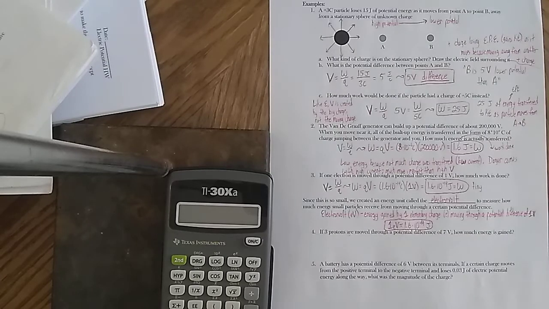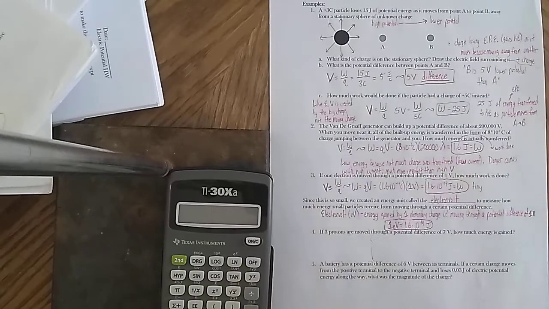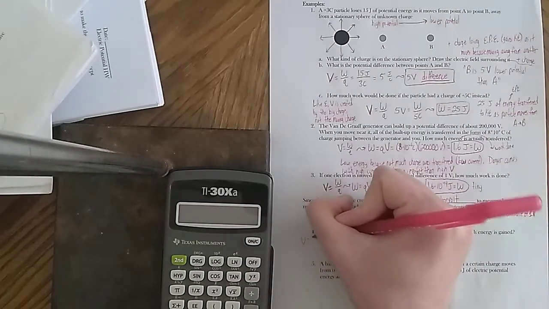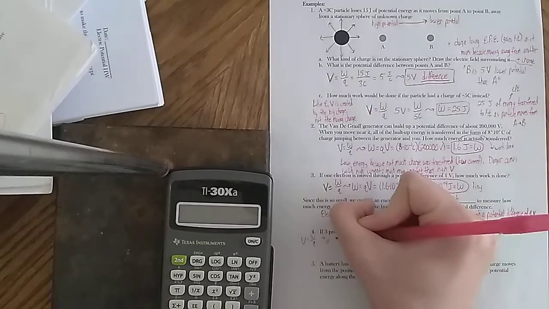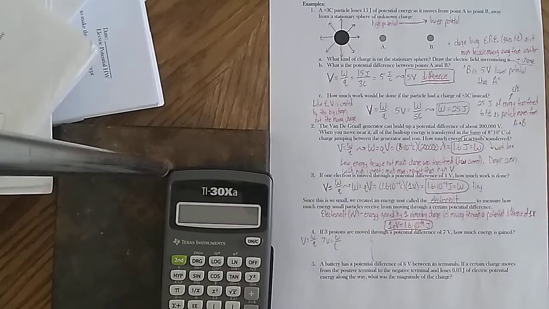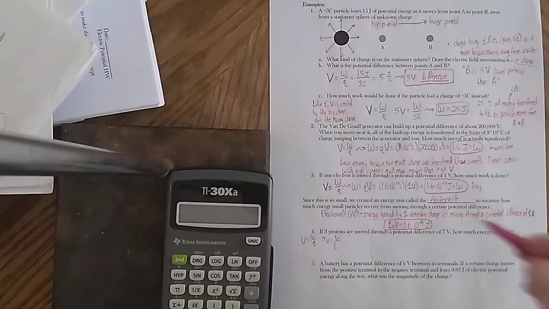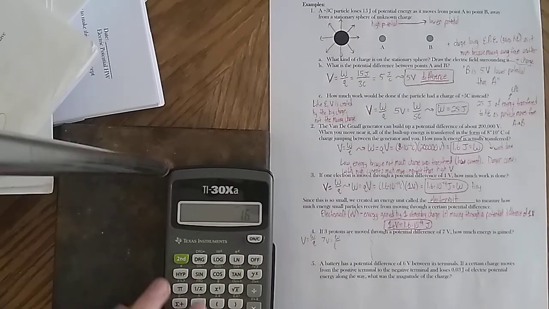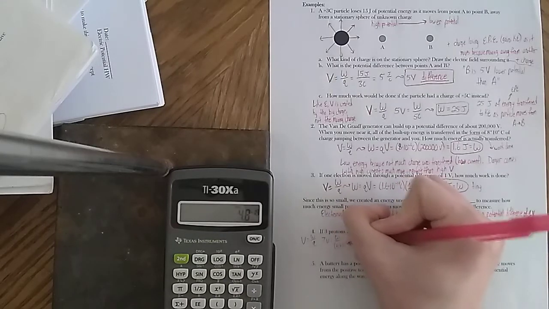So let's look at number 4. If 3 protons are moved through a potential difference of 7 volts, how much energy is gained? Let's do it the old way first, okay? Initially, what we would have done is we would have done, okay, V equals W over Q. We would have said the voltage difference is 7 volts. We would have tried to find the work done. Let's see, 3 protons. Well, each proton has the same charge as an elementary charge, 1.6 times 10 to the negative 19th coulombs. If there's 3 of them, then we do 3 times 1.6 e negative 19th, and that's 4.8 times 10 to the negative 19th coulombs.